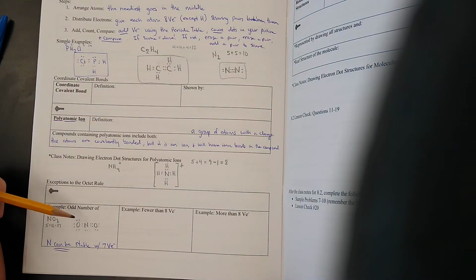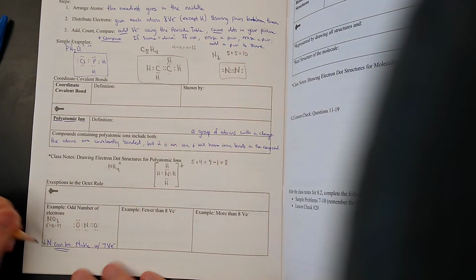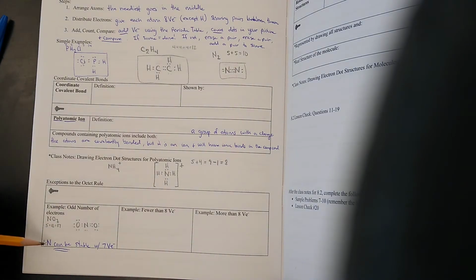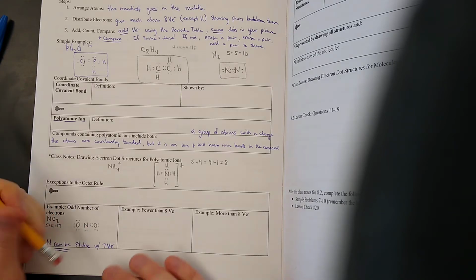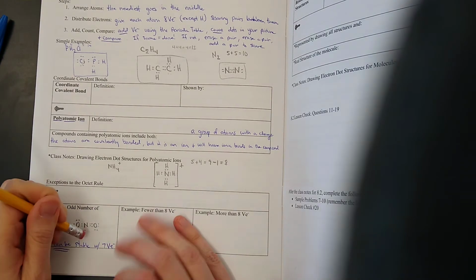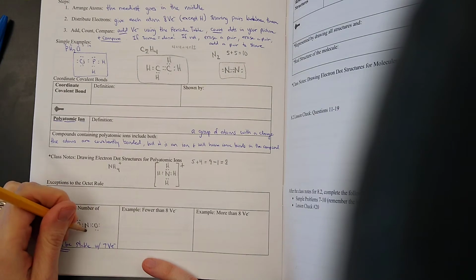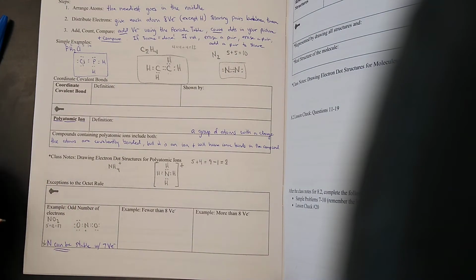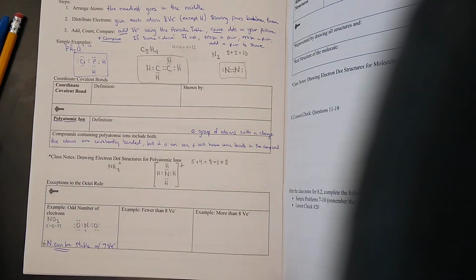But count again, 2, 4, 6, 8, 10, 12, 14, 16, 18. Well, I have to get down to 17, and this is where, if we remember this rule, nitrogen can be stable with 7, then we just erase one of the electrons. Going to erase both and redraw one, okay? We erase 1 from nitrogen, and now it has 7. Total is reduced down to 17, and that's my structure. So that's one of the possibilities that you might see for extra credit.